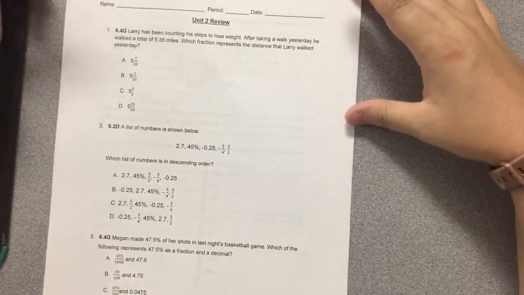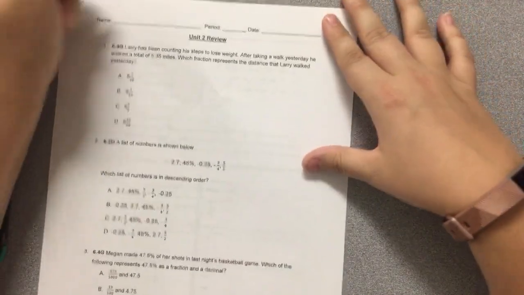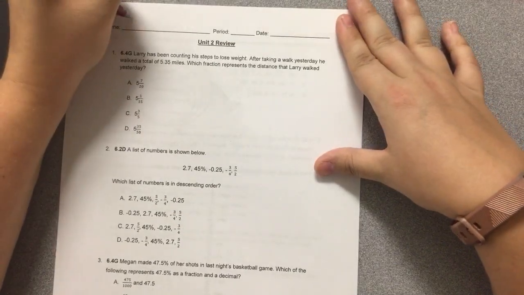So Unit 2 review. Make sure your name is on it because, y'all, so many no-name papers. It's very sad.